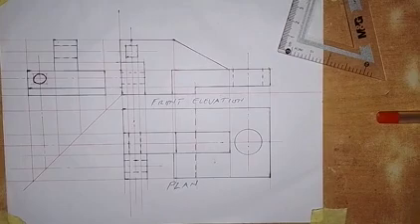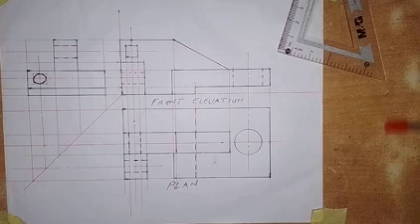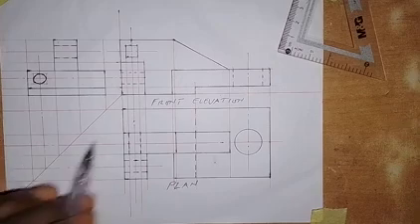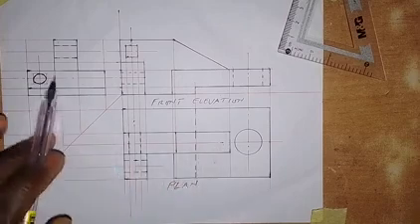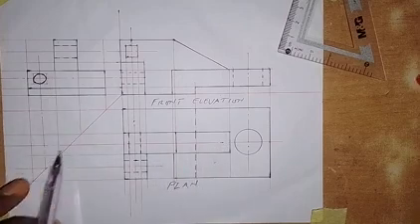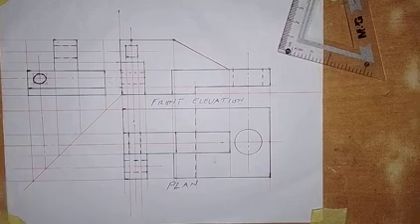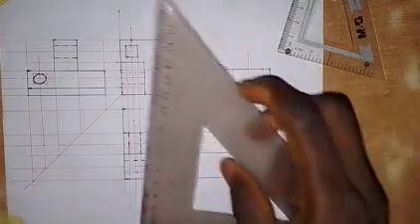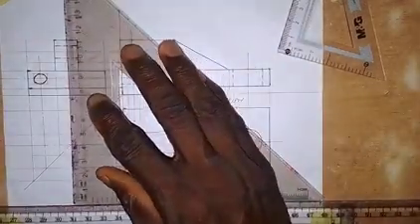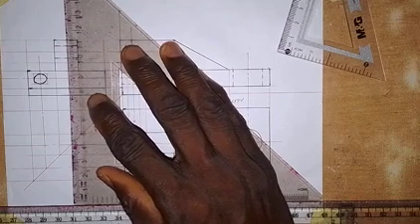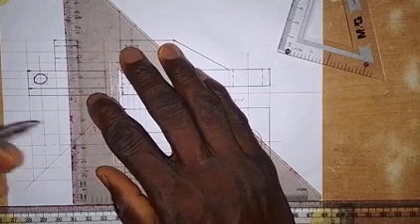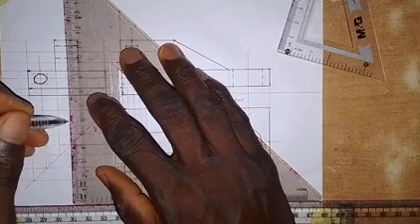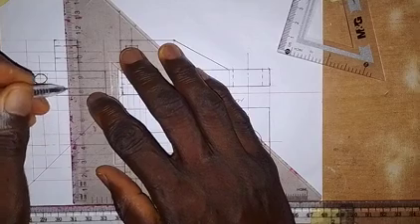What else do we have to show here? What about this? We have to show this along this part. This is its center, so let's get its center drawn in the end elevation. We follow this, and this is its center line. We have to draw it hidden in the end elevation, so we draw a vertical center line here to get its midpoint.